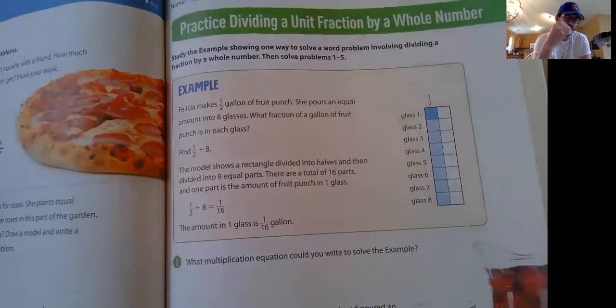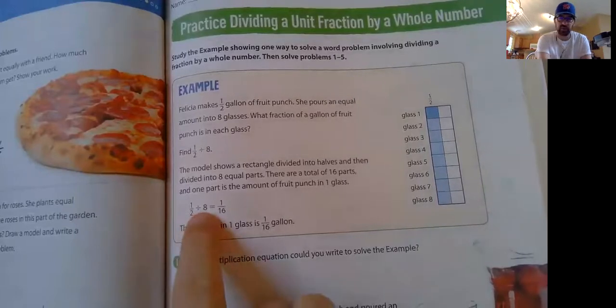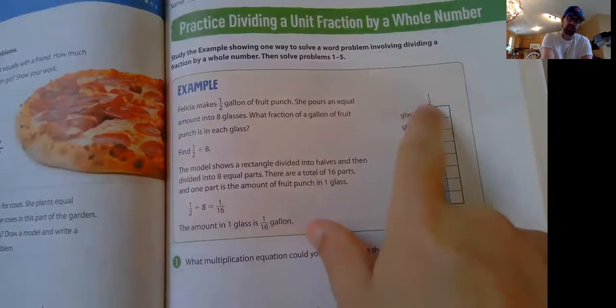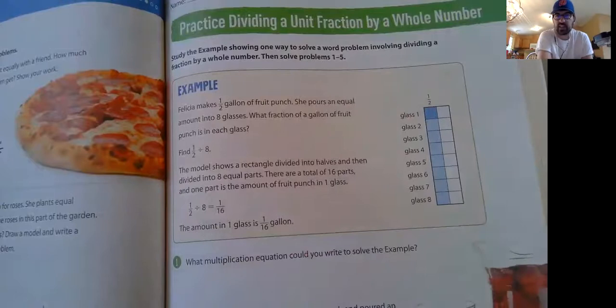So each glass, here's each glass. Each glass is showing how much of a gallon is in each glass, right? Well, again, if you have a half and you divide it by 8, you're going to get 1/16 because there are 16 squares, and there's 1 shaded out of the total of 16 parts of the gallon, right?